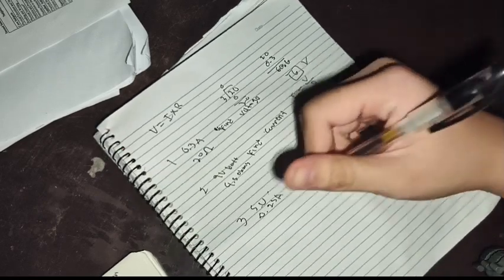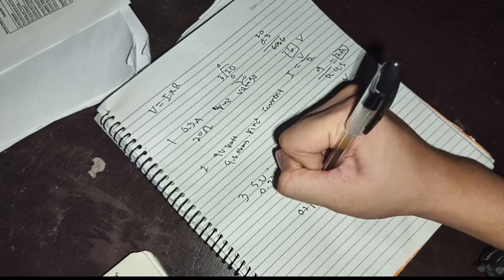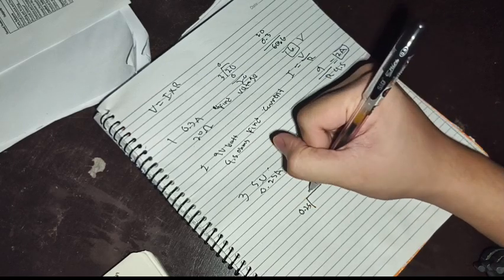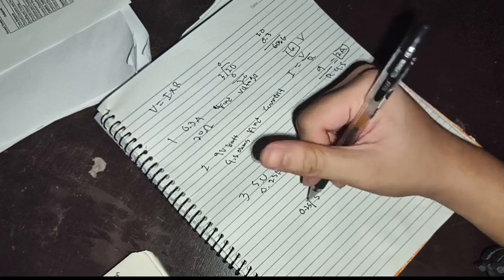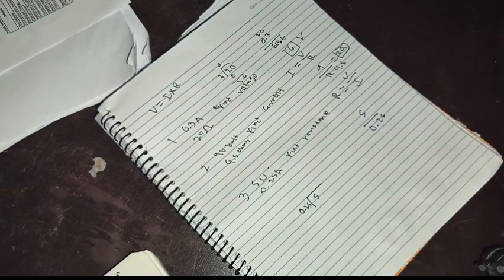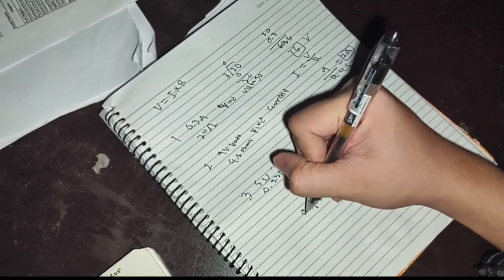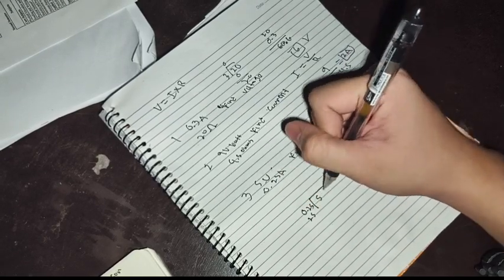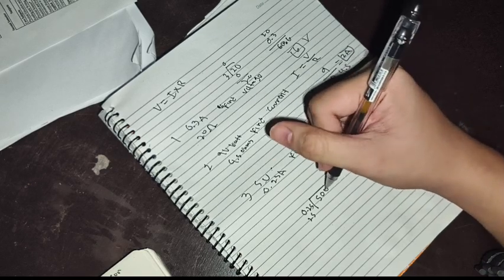So how do we divide it? We use this simple method. 0.25, now divide 5. Since there are two decimal places here, let's move the decimal two places, so it would be 25, and then we add two zeros here, 500.